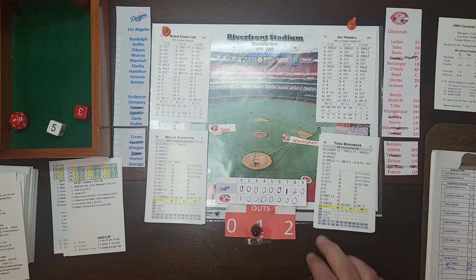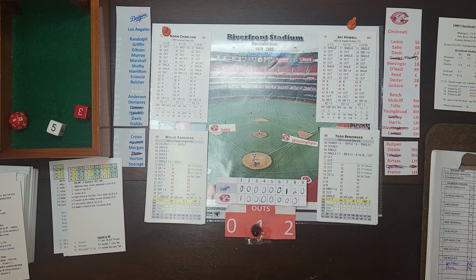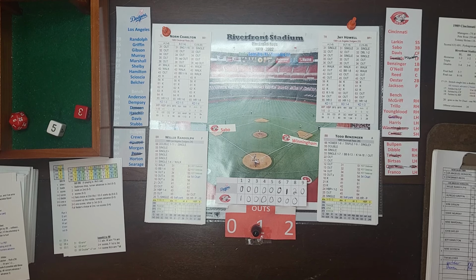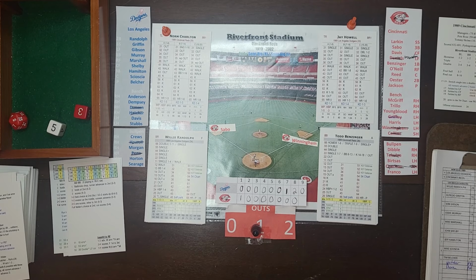Now due up is Todd Benzinger. So that's going to go 6 unassisted on the fielder's choice. And Benzinger, who's 0 for 3 with 2 strikeouts, is a switch hitter. He's still pretty much better than what you've got on the bench, so you're going to stick with him. Winningham at first, Sabo at third, 1 out, bottom of the ninth, 3-1 Dodgers. Howell trying to hold on.